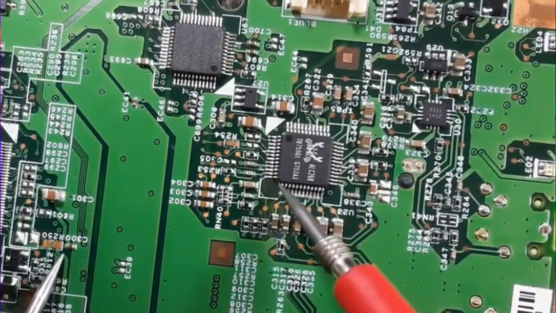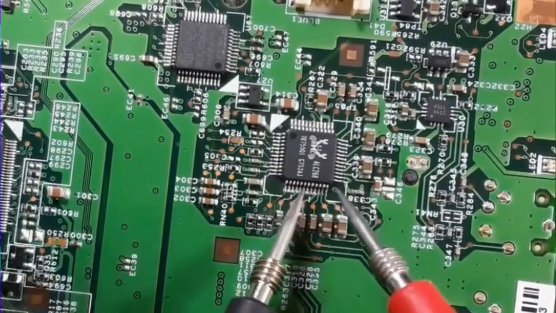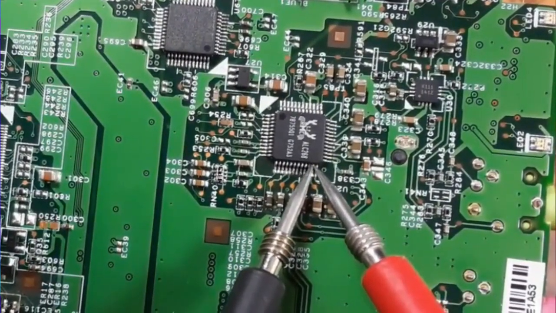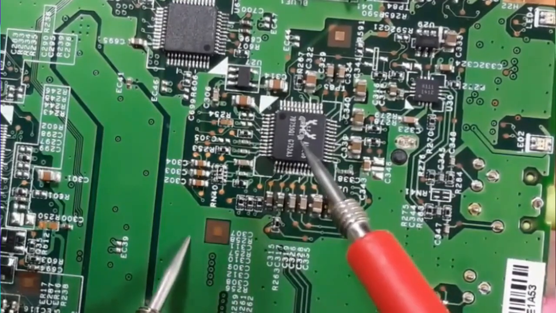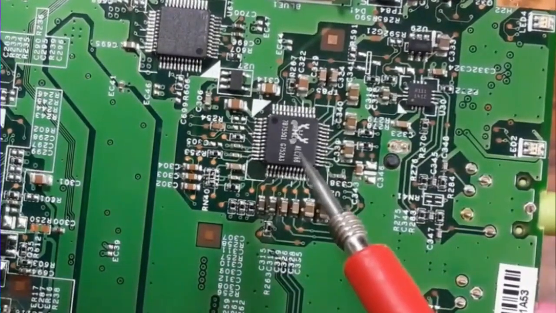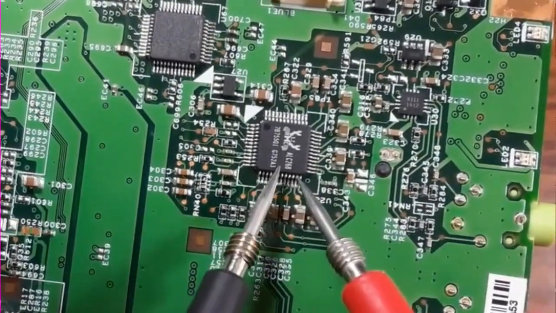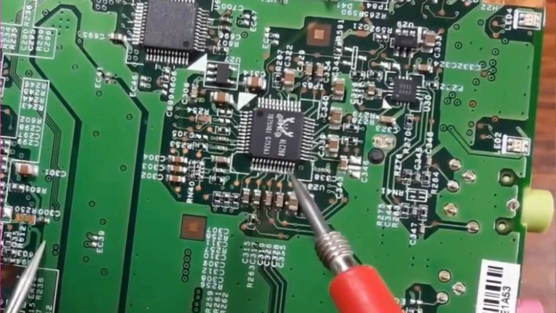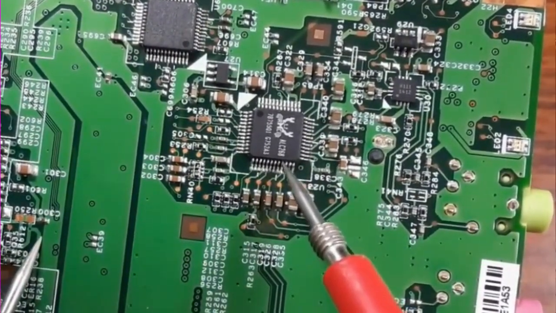So avoid checking directly here, because if you try to check something here, you will make a short circuit and then you will damage this IC. So avoid taking measurements here, because you can make a short circuit in this IC.